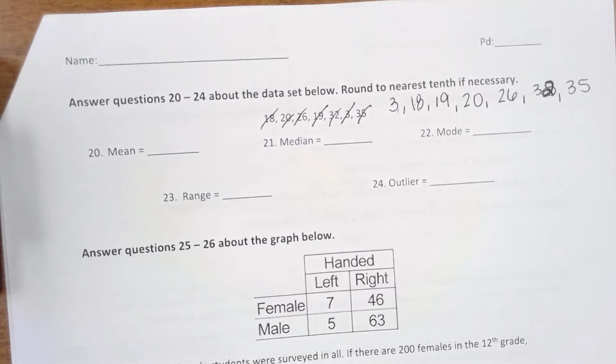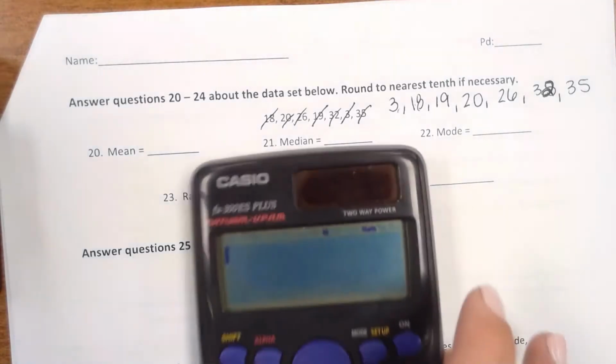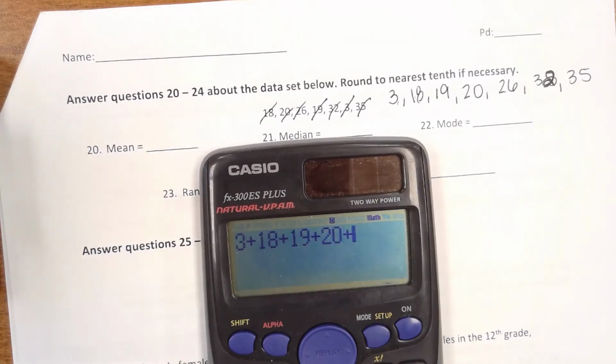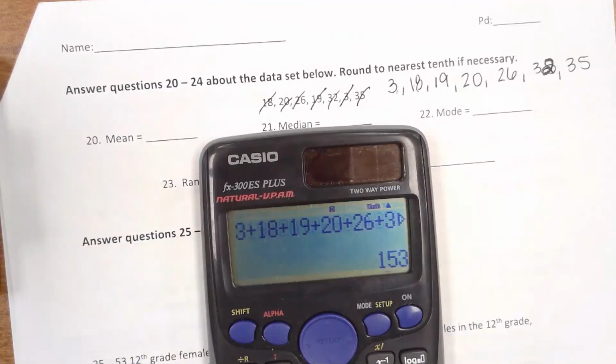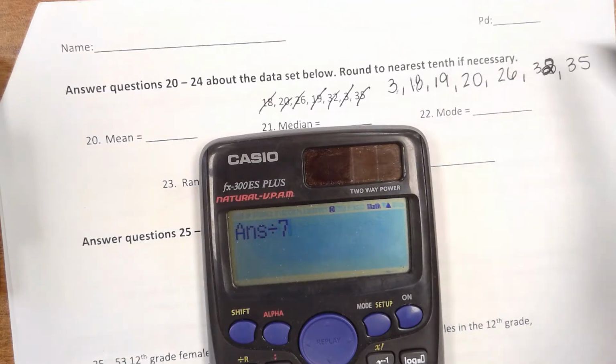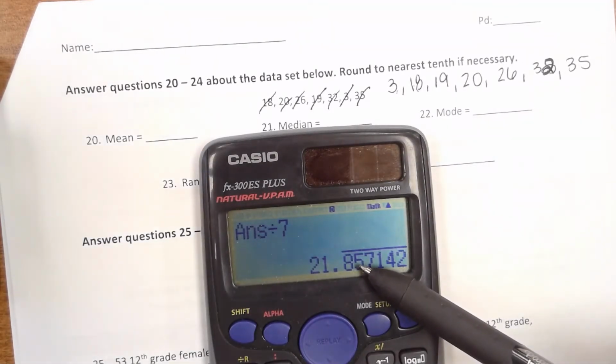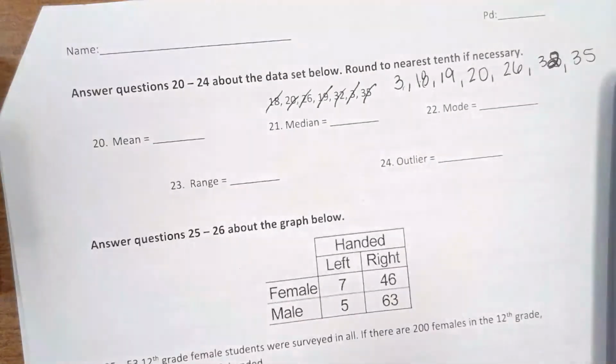Okay, so let's find the mean first. So remember, guys, to find the mean, you're just adding up all the numbers and dividing it by how many you have. So we're going to take 3 plus 18 plus 19 plus 20 plus 26 plus 32 plus 35, and that gives us 153. And then we are going to divide it by 7 because we have 7 numbers. And it says to round to the nearest tenths. So here we have 21.85. So again, if I want to round to the nearest tenths, I'm looking at the 8 and I'm looking at the number behind it. If it's 5 or greater, I'm going to round the 8 up to a 9, which in this case I am. So the mean here is going to be 21.9.